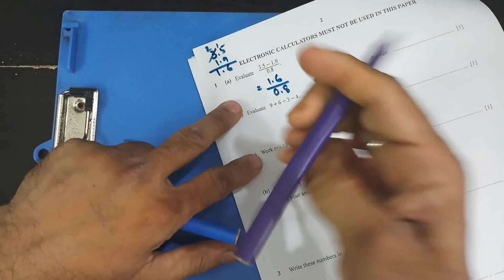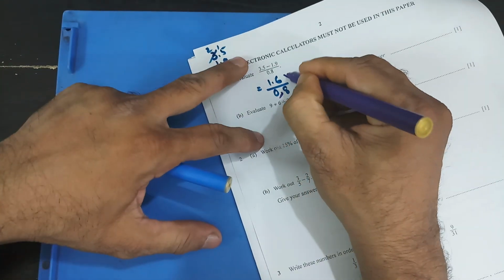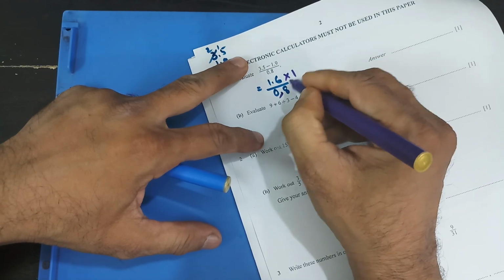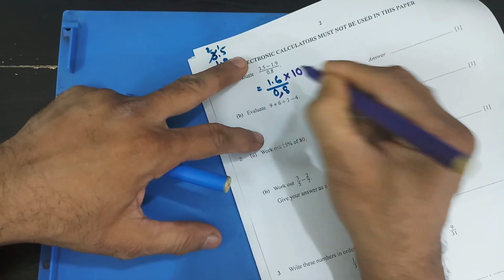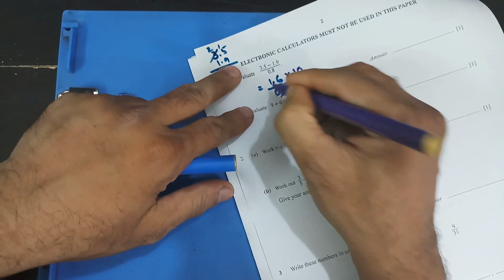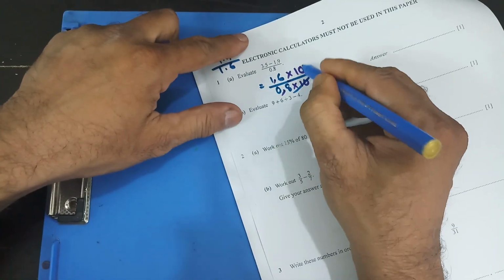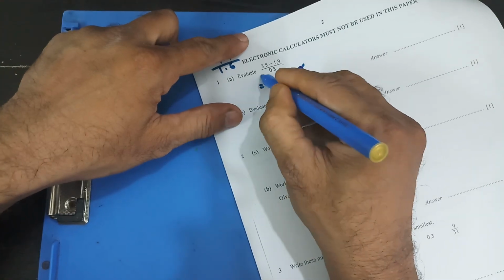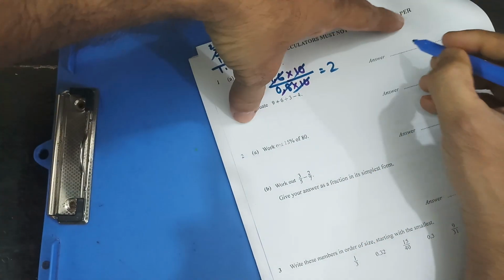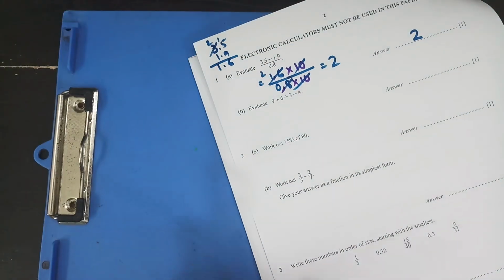Now if I take this point off, I can put 1 on the top, and for every digit I can put a 0, and same thing over here, so that's actually 10 and 10 cross out, and then 8 to the 16, so final answer is 2. So that's my final answer.